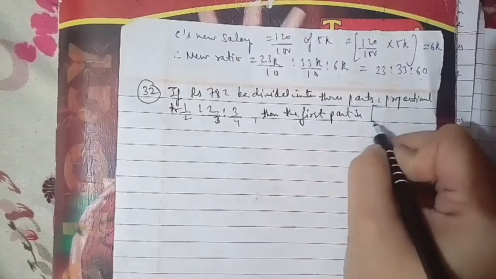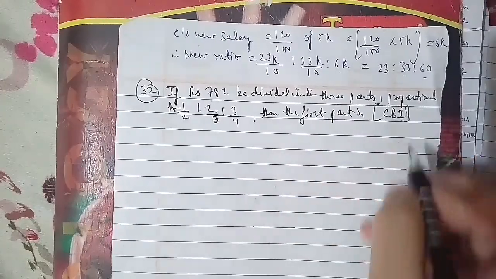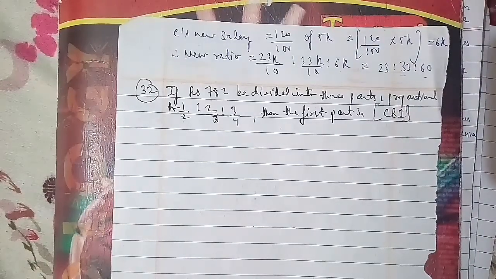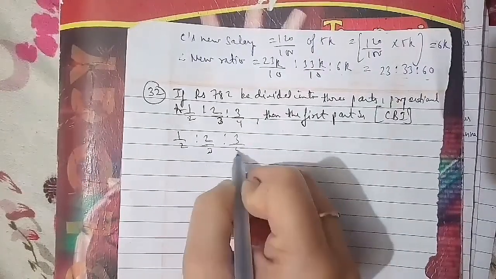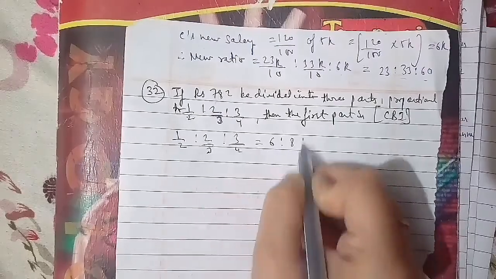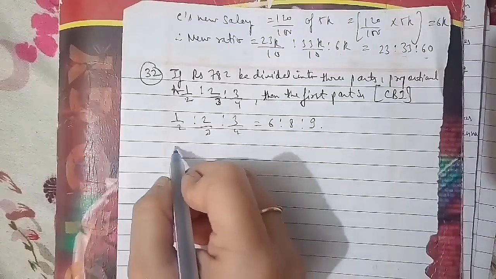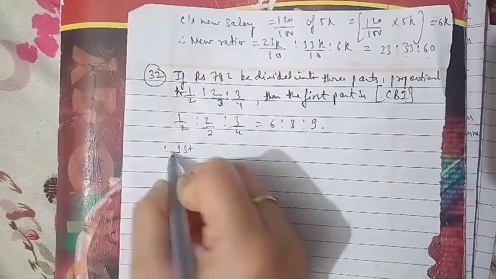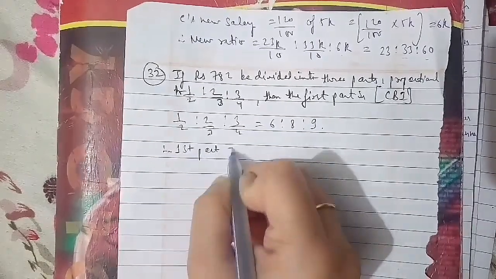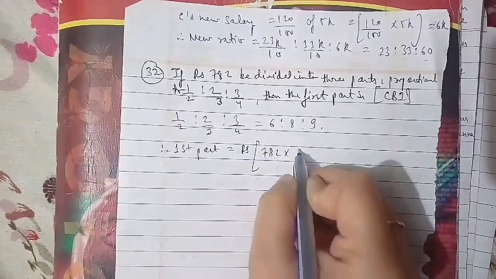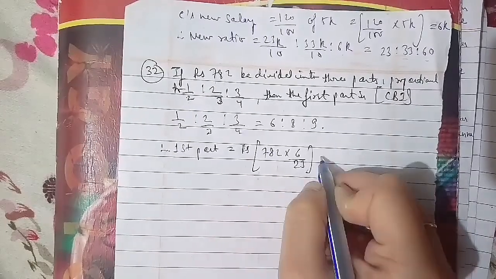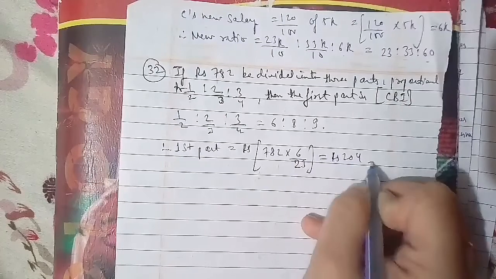Now the options, as I told you, let's find it out for the same here. The given ratio we have is 1 by 2 ratio 2 by 3 ratio 3 by 4, equals 6 ratio 8 ratio 9. So first part equals 782 into 6 upon 23, equals rupees 204.